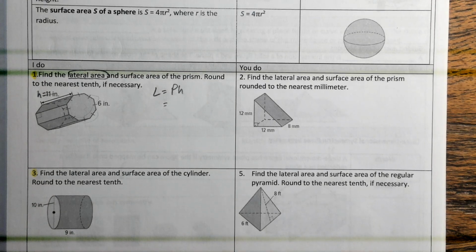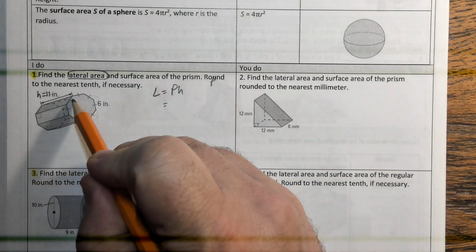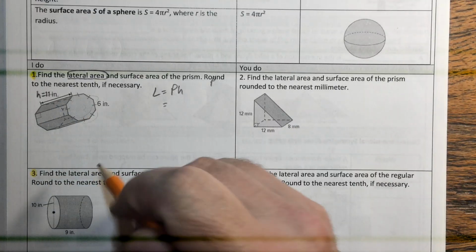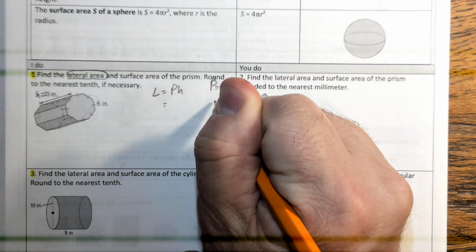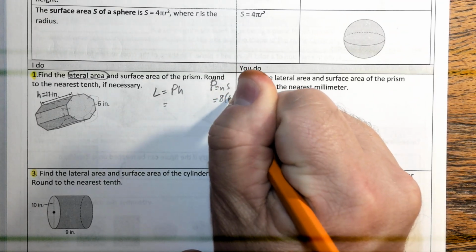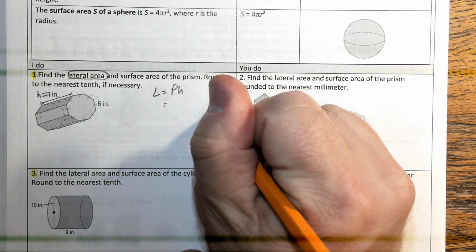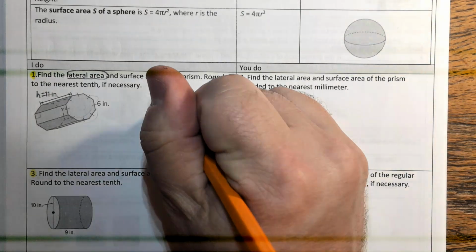Okay, so we need the perimeter. If we count the sides, this is an octagon. So let me write this where you can see it. Perimeter equals the number of sides times the side length. An octagon has 8 sides. It tells us that each side is 6. 8 times 6 is 48. So there is your perimeter.